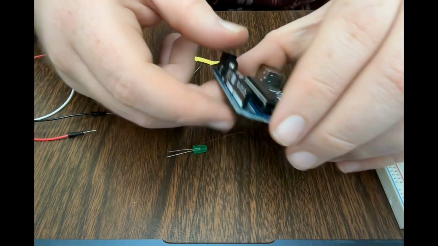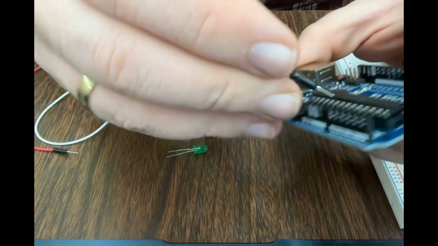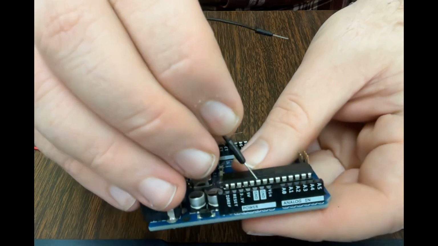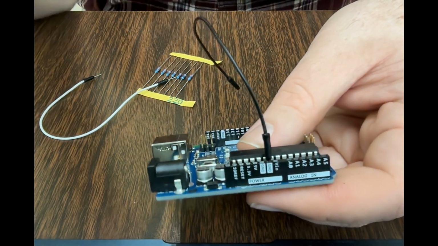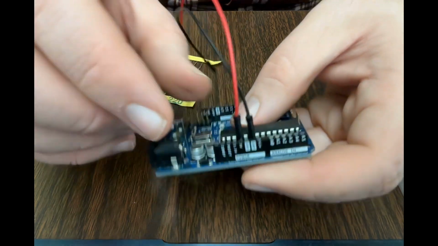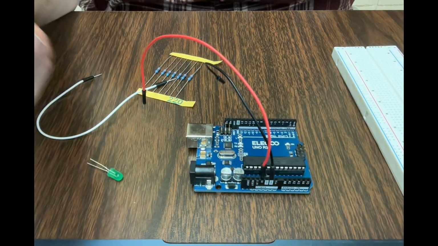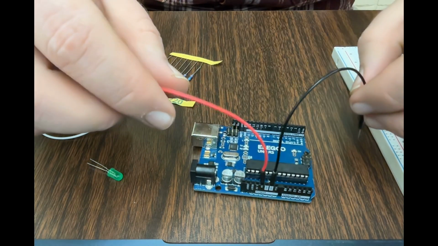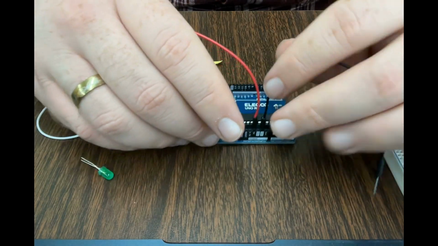Okay, let's connect our black cable to the ground right here. And we're going to connect our red cable to the 5-volt. Now, normally you want to connect your power to the breadboard first, and then connect it to the Arduino once it's all done. But our Arduino is not powered right now, so I'm not too worried about it.